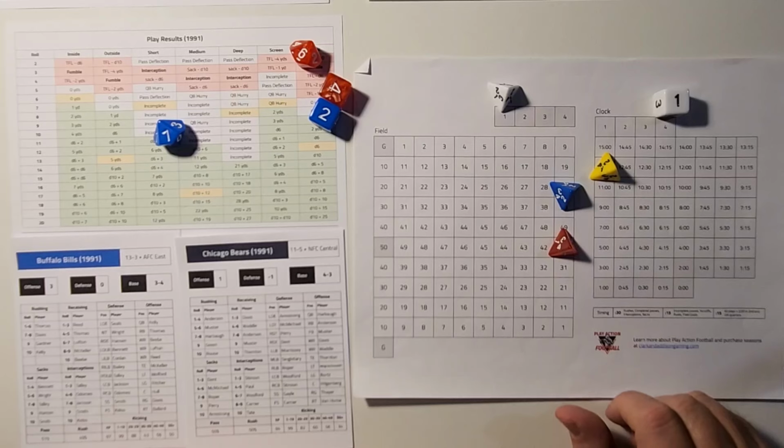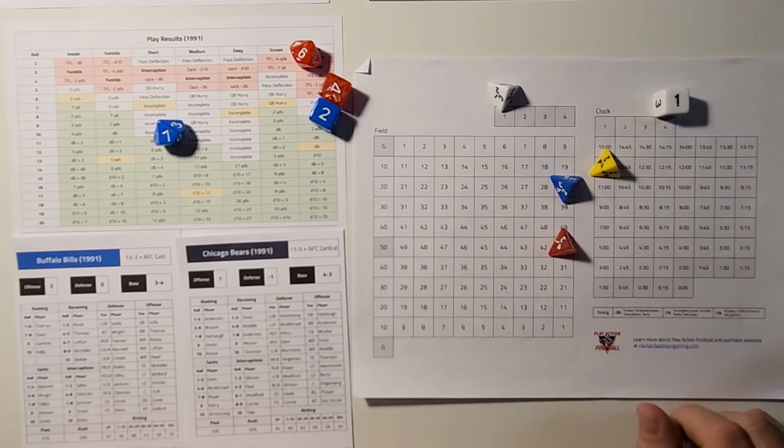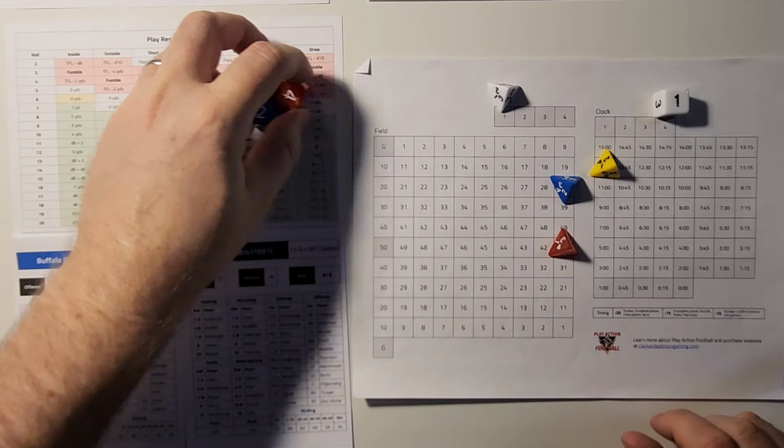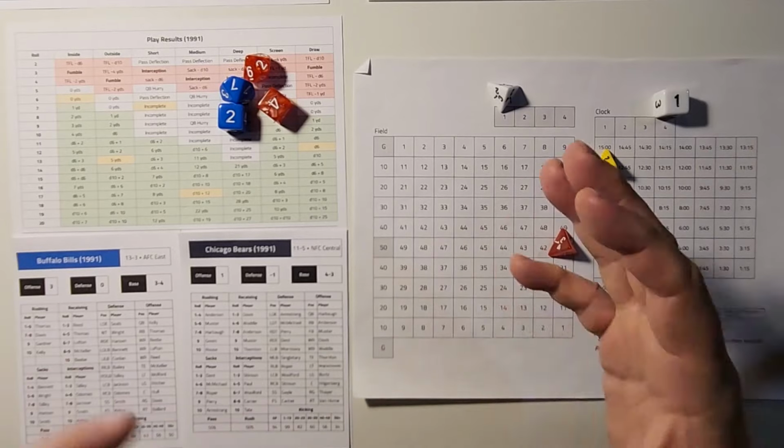Our score is 21-19, and Buffalo has the ball at their own 39. They're driving at the start of the 4th quarter. I'm going to end the video here, and I don't know if I'll play the rest of this offline or what, but just a good sense.